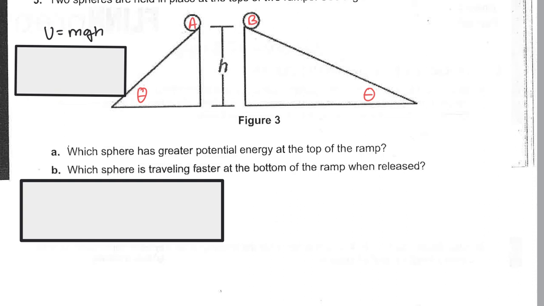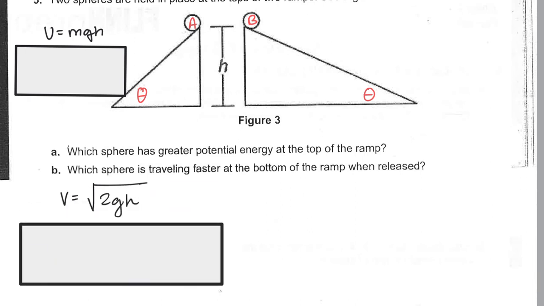So let's look at what velocity is relying on. Which sphere is traveling faster at the bottom? We know that velocity relies on gravity and height. So is there a different gravity between the two? Not really, right? We're all on Earth. Is there a different height between the two? Not really. So they both start at the same height, therefore they will travel at the same velocity by the end of the ramp. So even though the ramp angle is different, it's still going to be the same velocity.